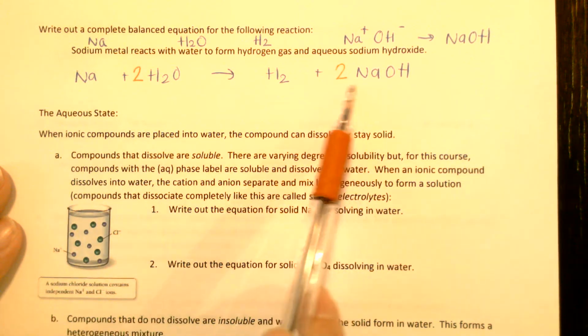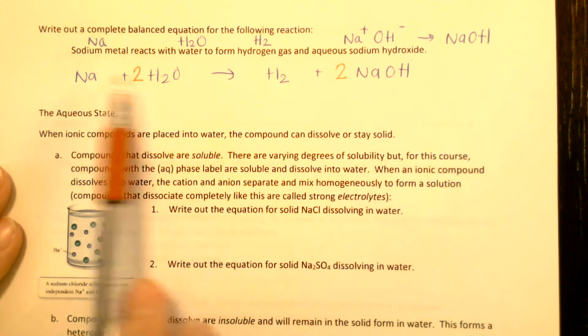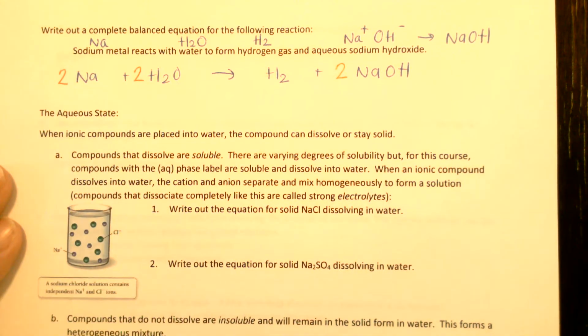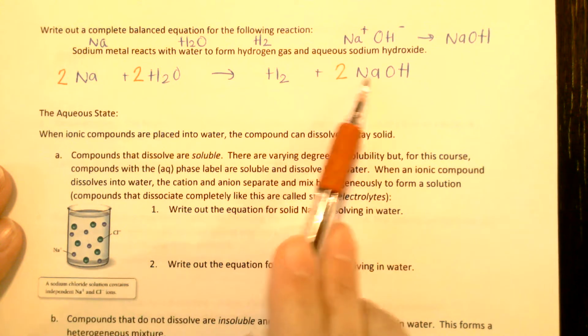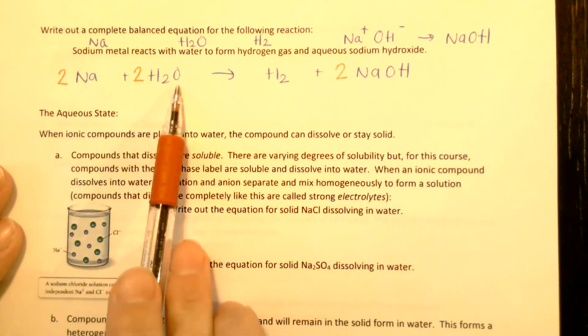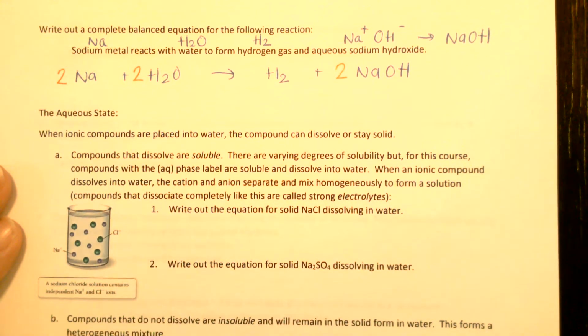So when we did this, we unbalanced sodium. Now there's 2 sodium. It's over here by itself, so we can put that 2 there, and that should do it. 2 sodiums, 2 sodiums, 4 hydrogen, 4 hydrogen, 2 oxygen, 2 oxygen.